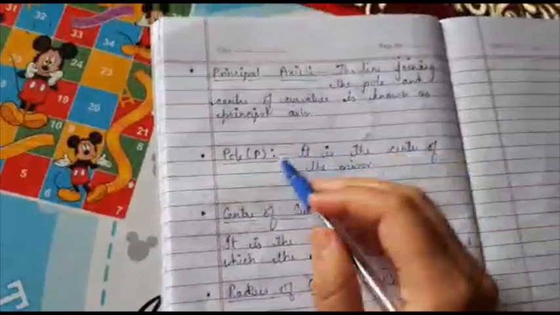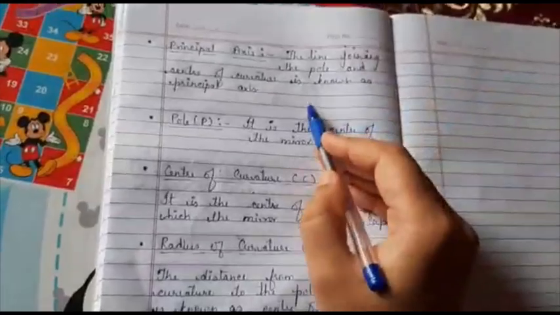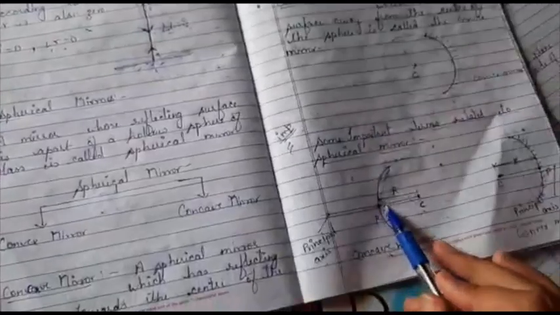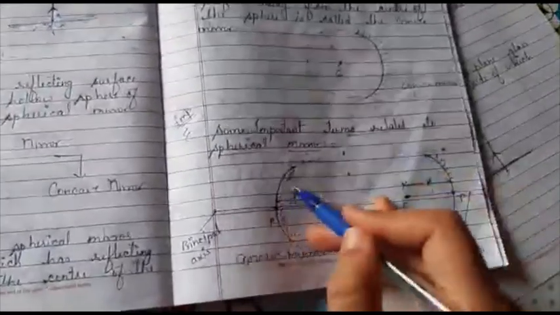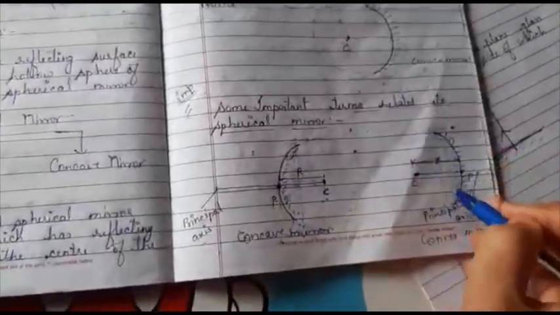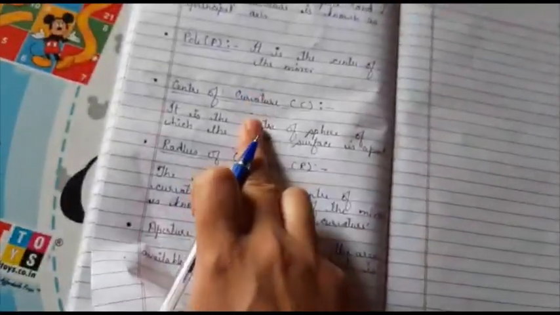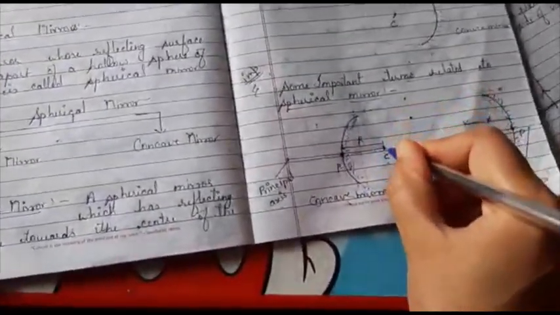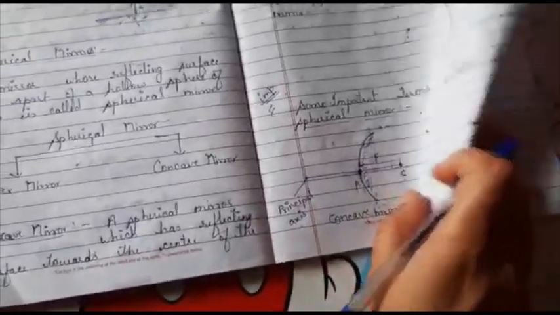So here I have written some definitions, let us recall them. What is the principal axis? The principal axis is the line which is joining the pole and C. I have already shown you. Then next one is the pole. The pole is in both mirrors, the center of the mirror. Then third is the center of curvature, which is the center of the spherical glass. The principal axis we have already told you, and the aperture we have already done.